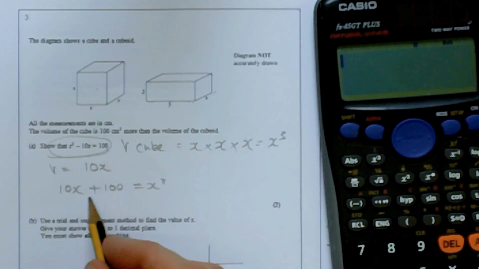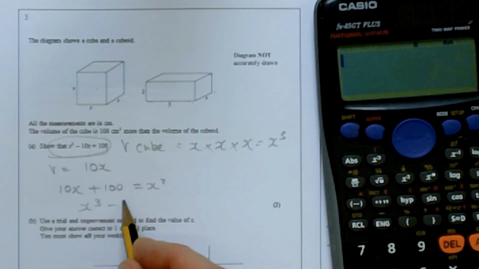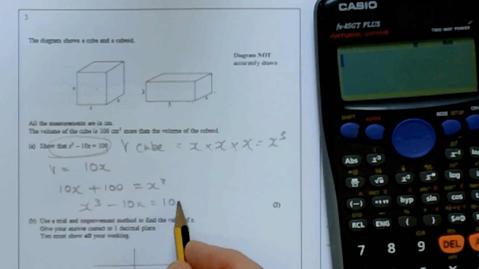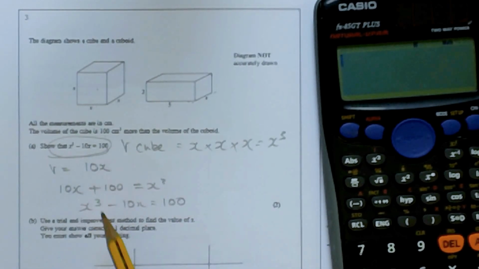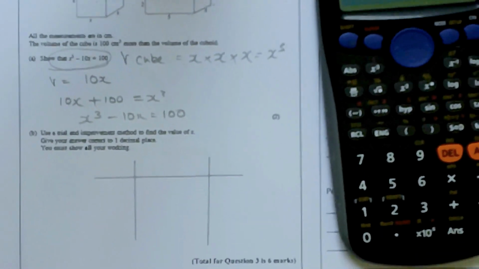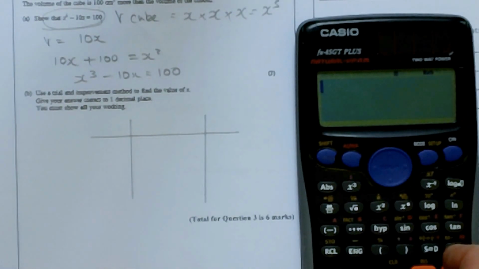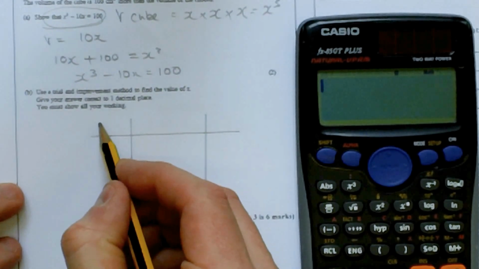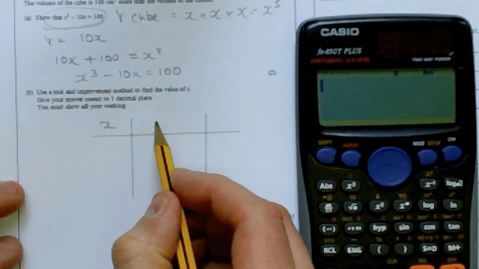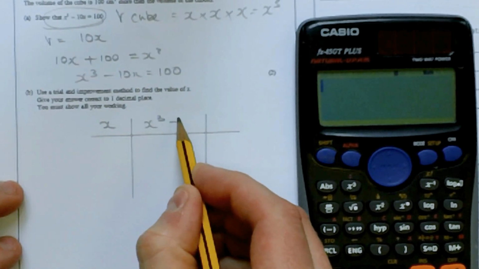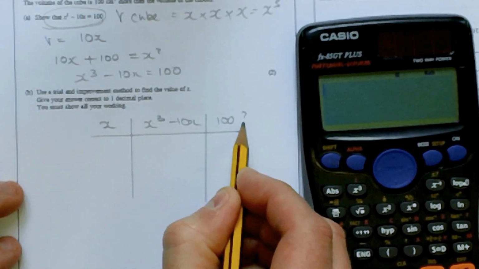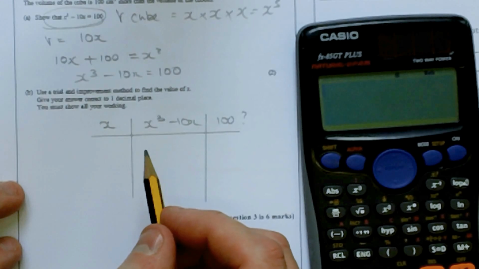If you subtract 10x from both sides, you're left with that, which is exactly what you're asked to show. And then on to part B. The process of solving the equation is exactly the same as the previous questions. Our values of x, our guesses, the equation x cubed minus 10x, and then we're looking for 100 this time.